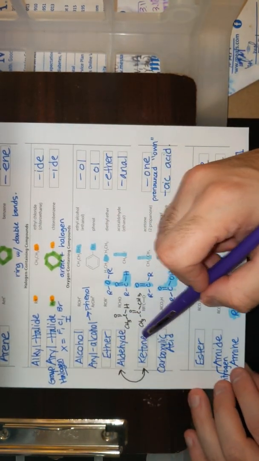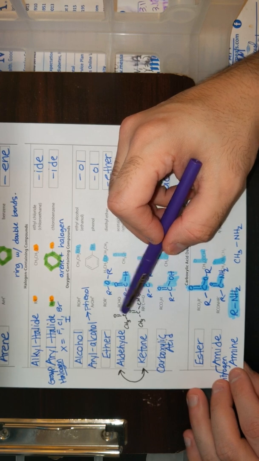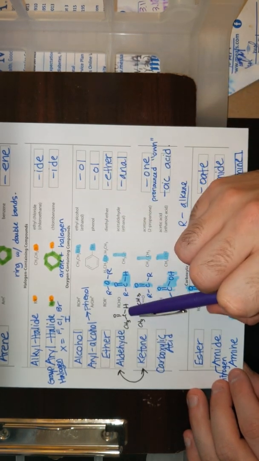And then aldehyde, ketone, and carboxylic acids all have the C double bond O, but an aldehyde has a C double bond O with an H. A ketone has a C double bond O with 2 carbon groups connected to it. And carboxylic acid has C double bond O with OH. And then ester is C double bond O with carbon groups. Amide has C double bond O with a nitrogen next to it, and amine is just a nitrogen on a carbon.